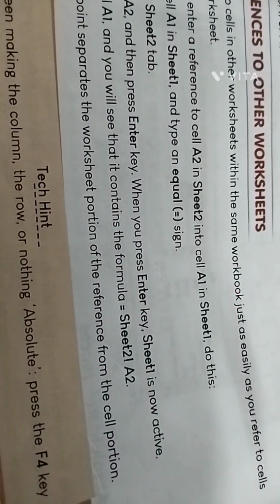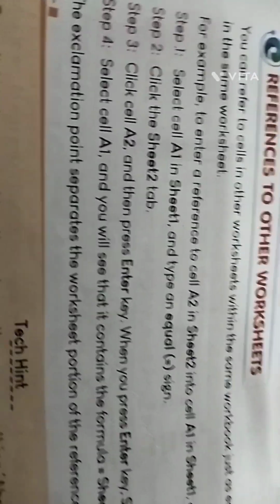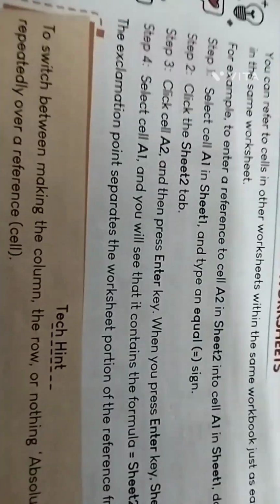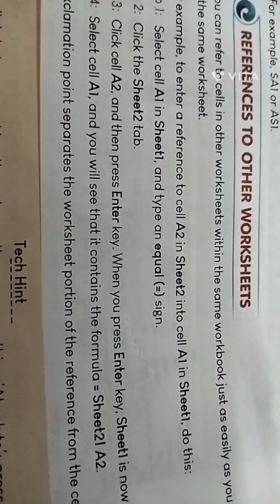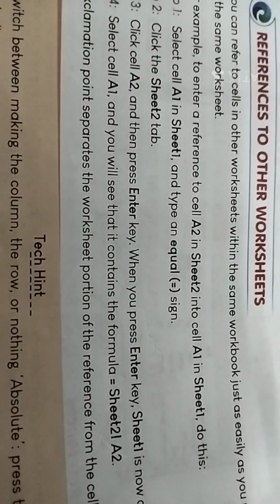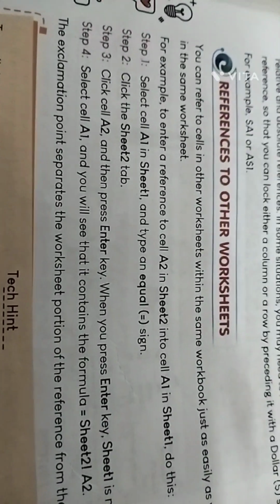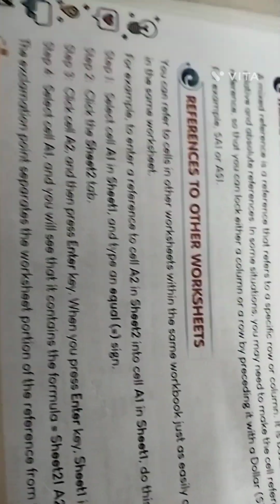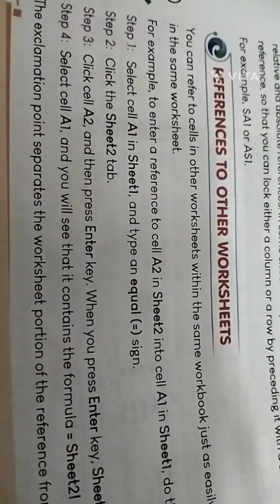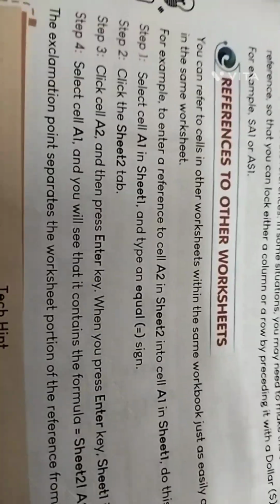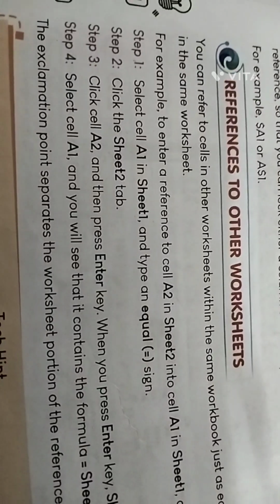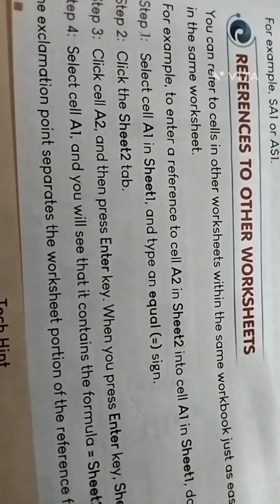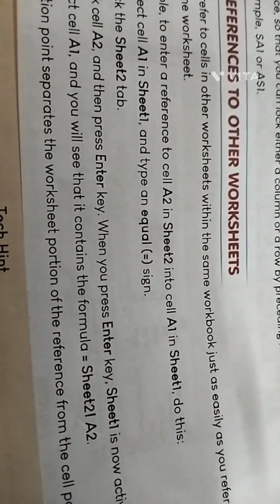When you press the Enter key, Sheet1 is now active. Step 4, select the cell A1 and you will see that it contains the formula =Sheet2!A2. The exclamation point separates the worksheet portion of the reference from the cell portion.